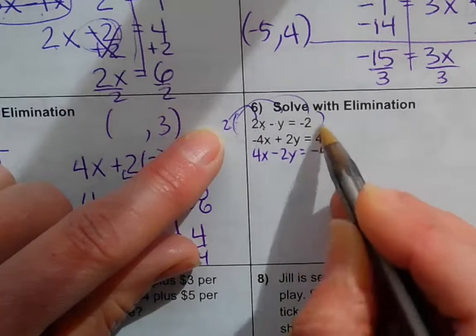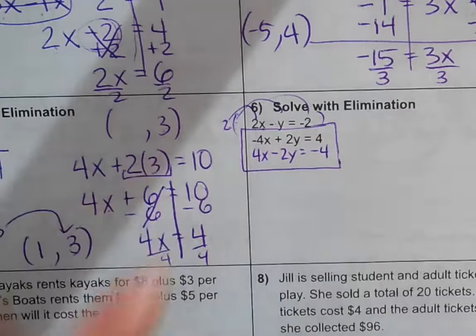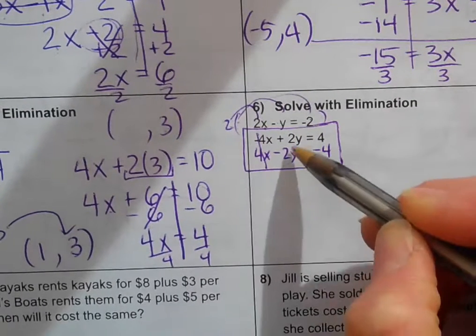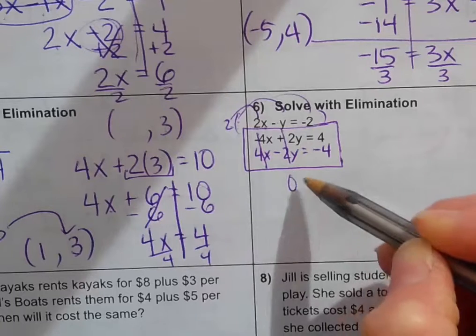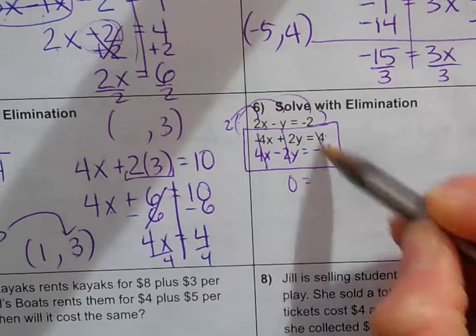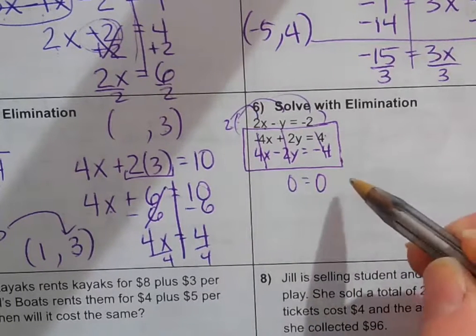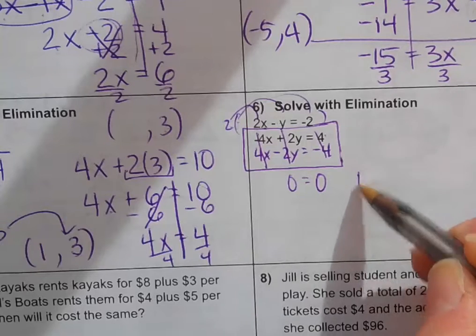So now these are the equations I'm using for elimination. Okay, you can see these are opposites, they cross out. We like that. These are opposites, they also cross out. So we end up with 0 over here. 4 and negative 4, they are also opposites, so they cross out. 0 equals 0. Does 0 equal 0? Yes. So that means infinite solutions.